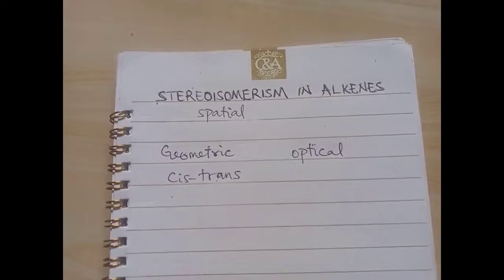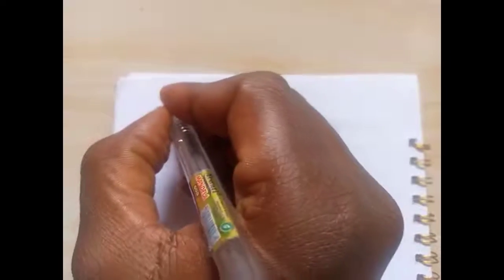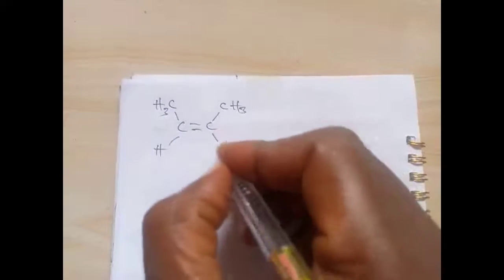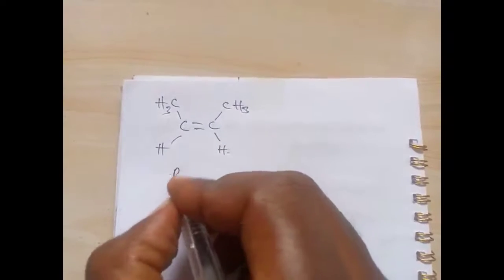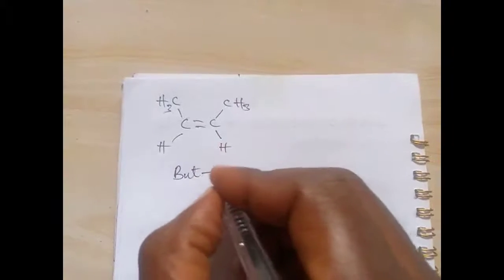Now we know this because of the existence of different configurations for a given structure, which may or may not be optically active. If we take a look at an example, in alkenes there is rigidity imposed on the compounds because of the double bond. The double bond doesn't rotate. So if, for example, we have this compound, let's say we have methyl here and methyl, and here hydrogen. Now this is butene. The double bond is on the second carbon atom, so but-2-ene.